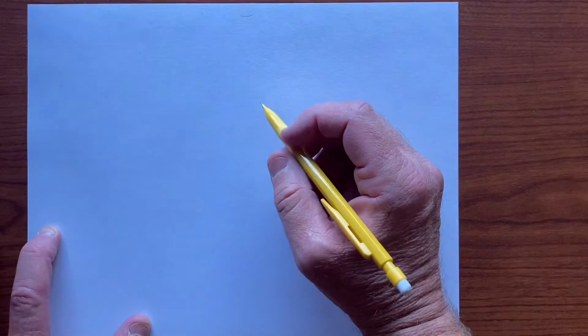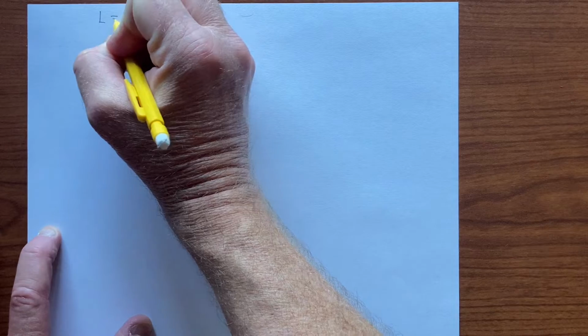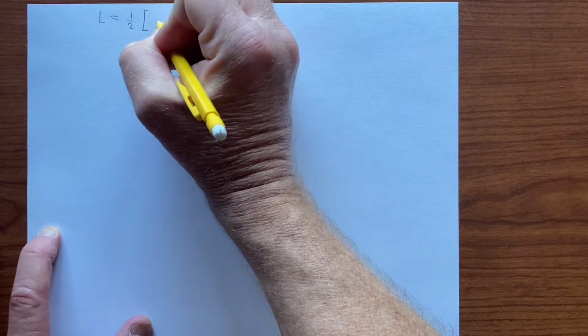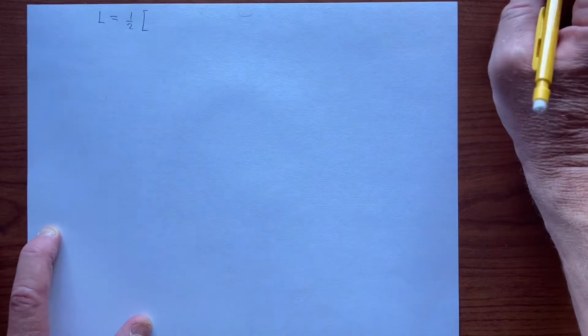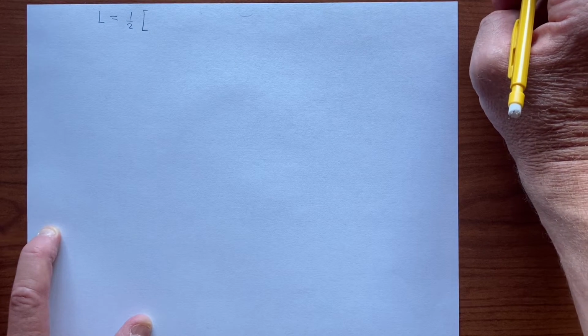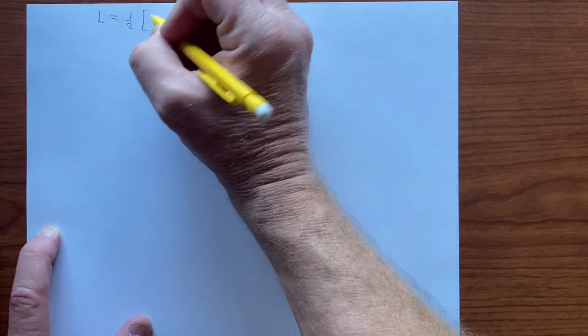Let's derive Kepler's third law from the Schwarzschild metric. And so we want to start with the Lagrangian, which is 1/2 g_ab dx^a/dτ dx^b/dτ.